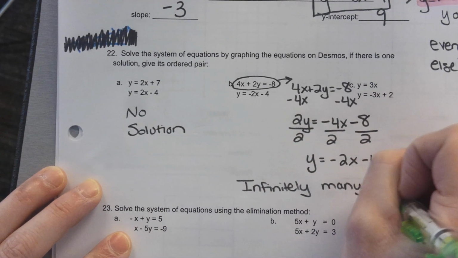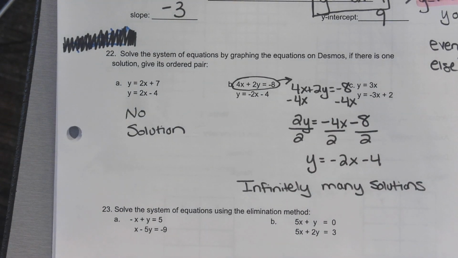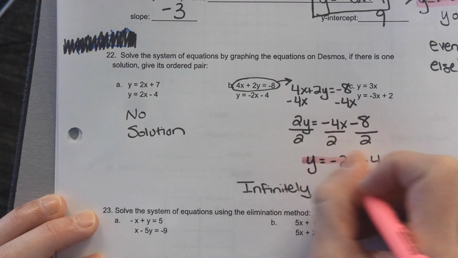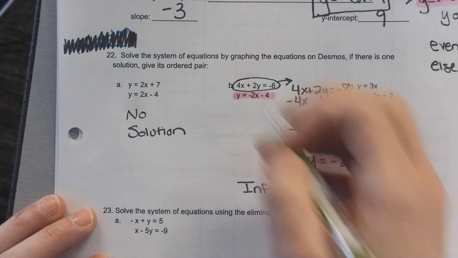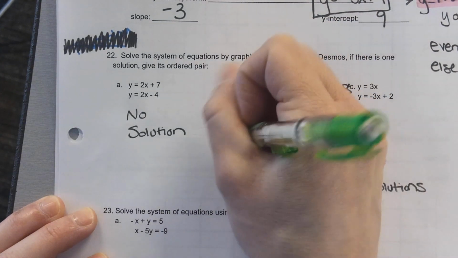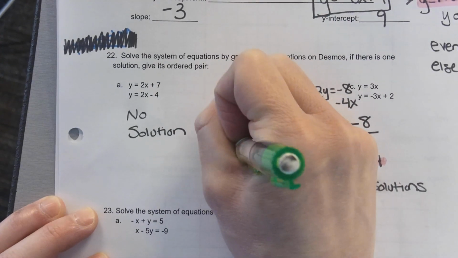And again, you might not remember this when you're taking the exam on Monday or Tuesday, or sorry, Tuesday or Friday, whenever you get to this part. So maybe you remind yourself the reason that this happened is because my equations are the same. So because the equations are the same.